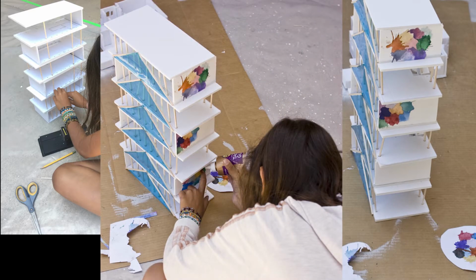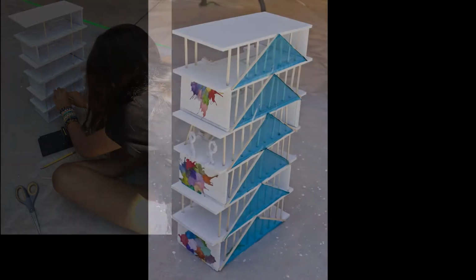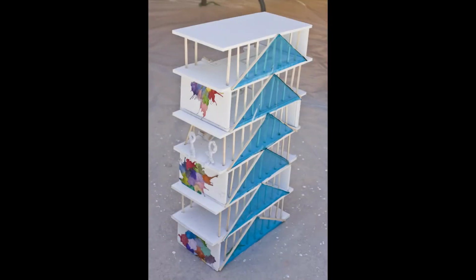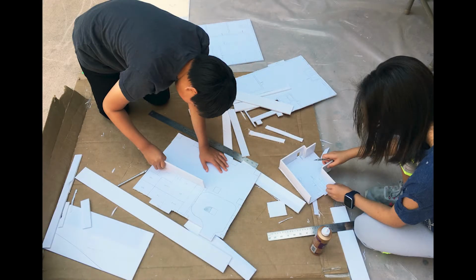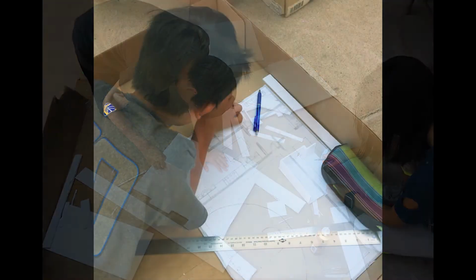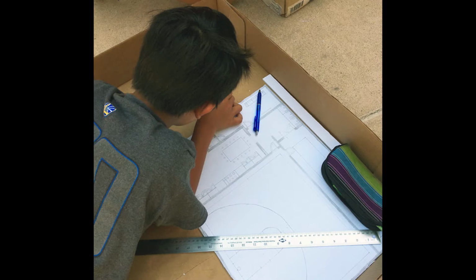Once you've created a floor plan of your dream house, you'll start building it. We use foam core and cardboard and other materials to build your scaled model of your dream house.